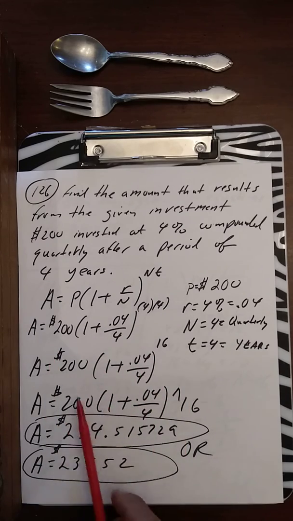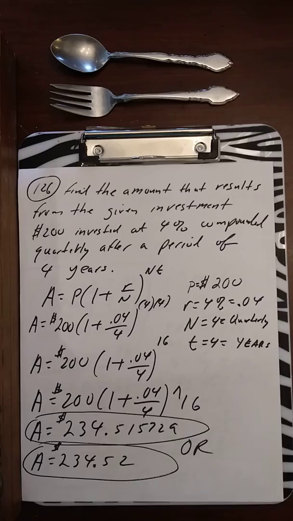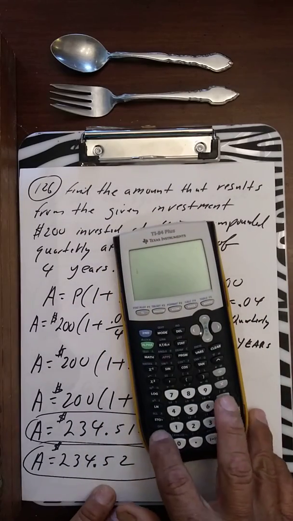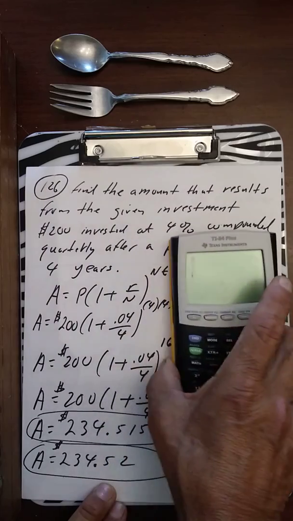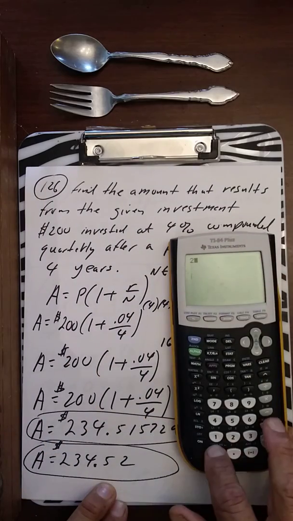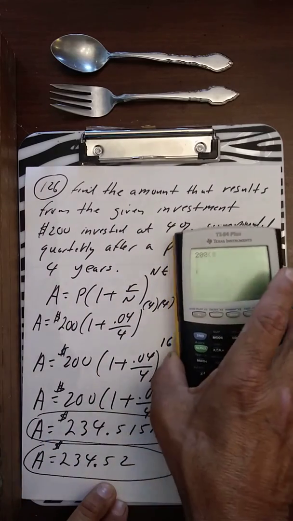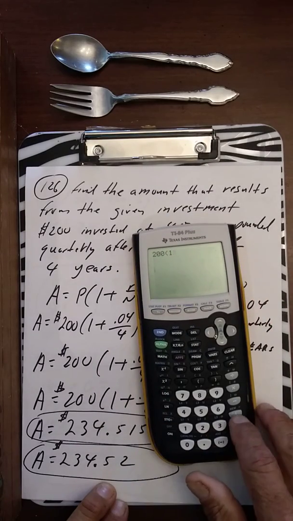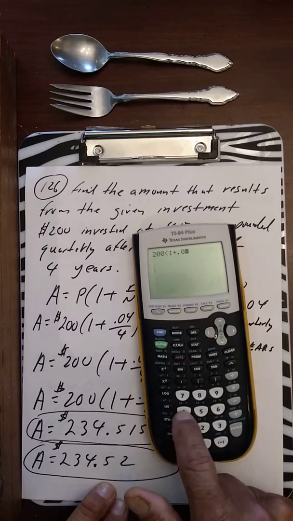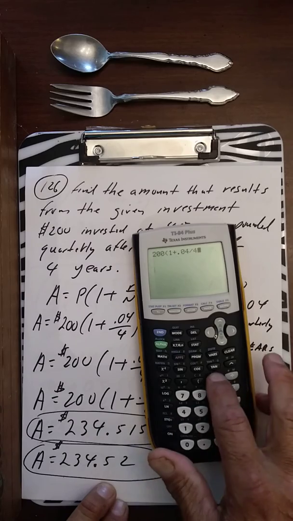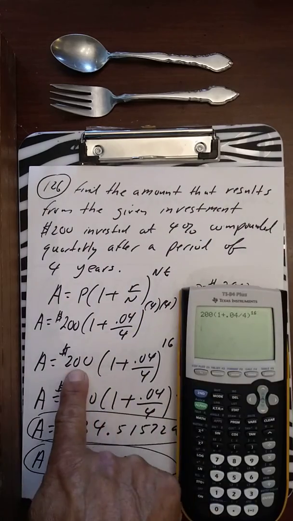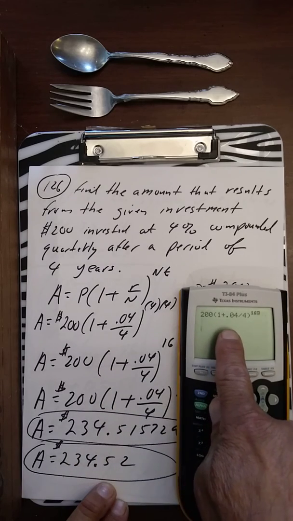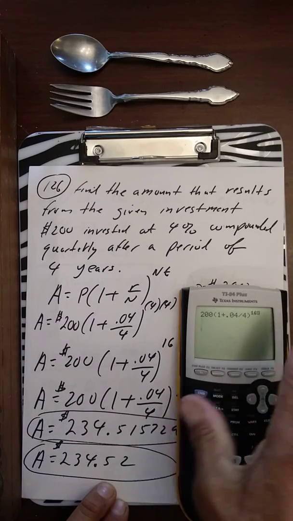And can we do it in a calculator like this? Yes, in fact, I'll show you that right now. Alright, let's put all these numbers in here. 200 parentheses 1 plus 0.04 divided by 4 to the power of 16. Does that look like it? Let's see. 200 times 1.04 divided by 4 to the power of 16.